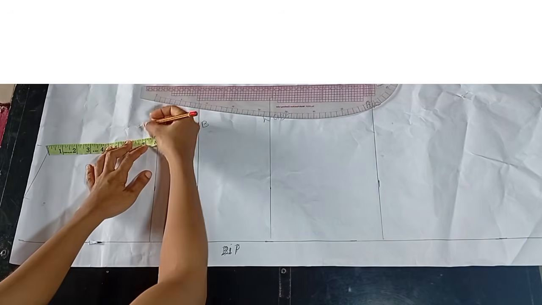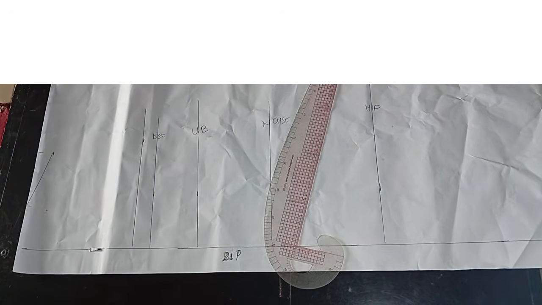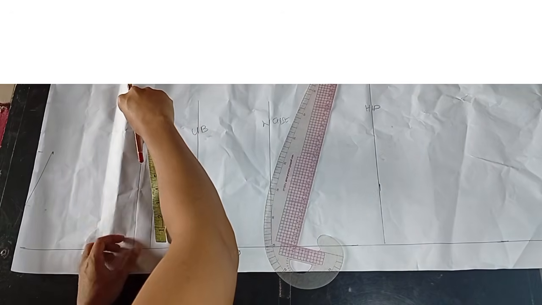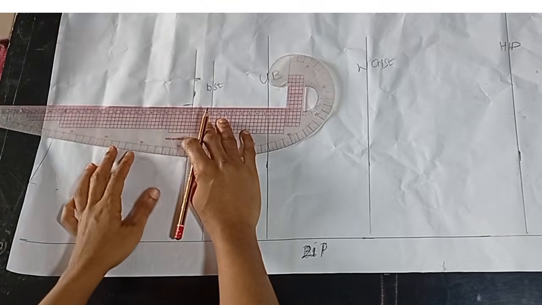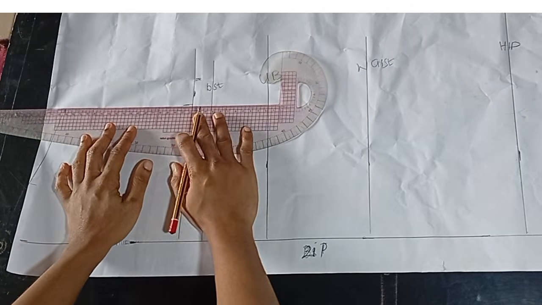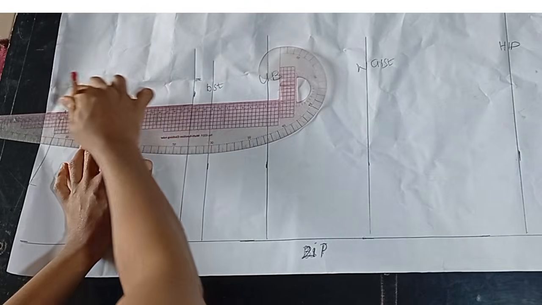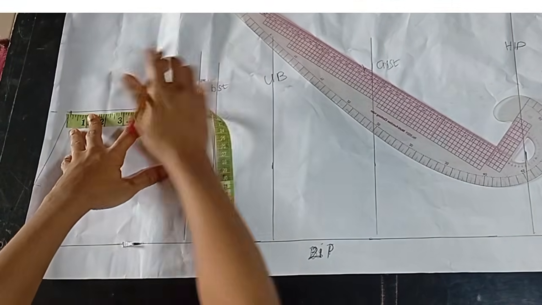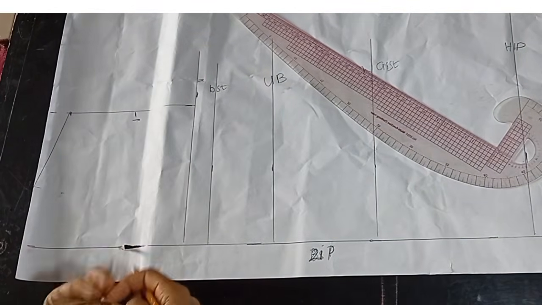Next, I'll find my chest line, which is my bust circumference divided by 6 plus 1.5 inches, and I'll rule out a straight line at that point. Now, I'm going to place back my tape on that chest line, and mark my shoulder divided by 2. After marking that, I'll draw a straight line connecting all the way up. Next, I'll place my tape, divide what I have here into 2, and come out by a ½ inch.